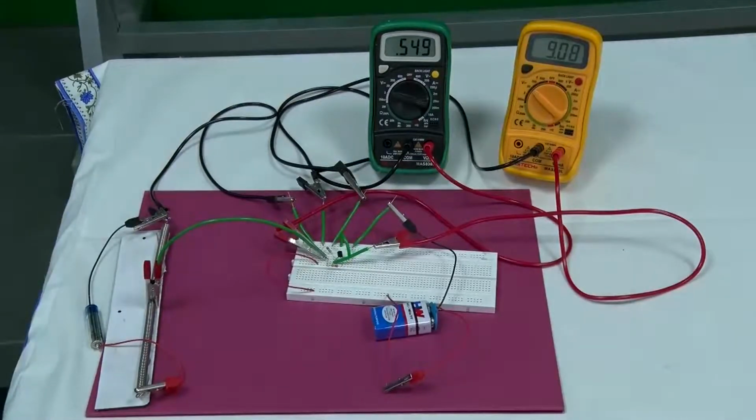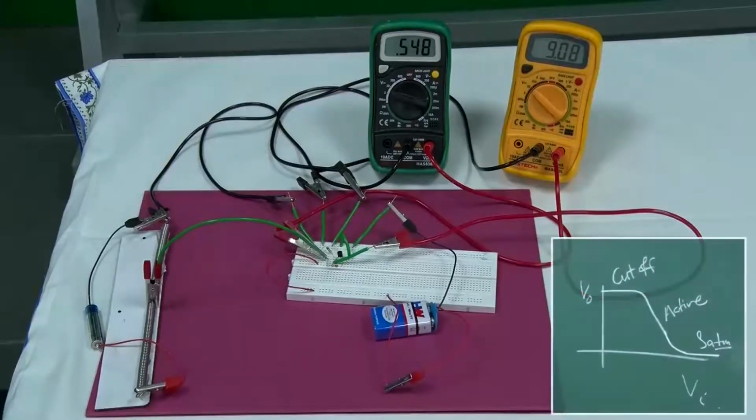And now you see 0.549, and this output voltage has gone down from 9.34 volts, it is now 9.08 volts. So, that curved part on this VO-VI diagram has started. Okay. So, we are moving towards that active region.